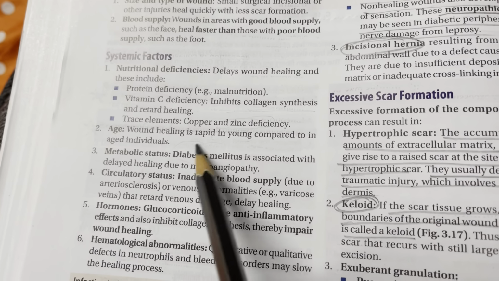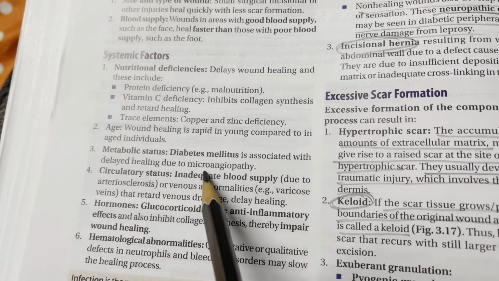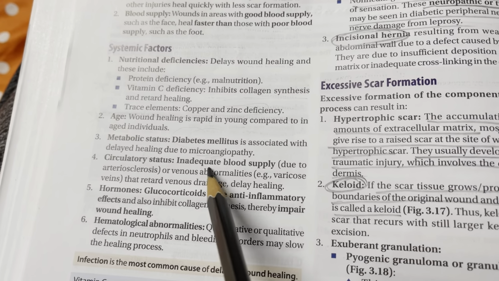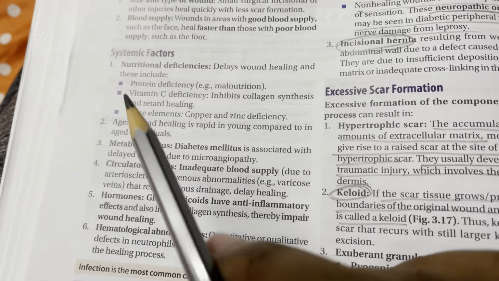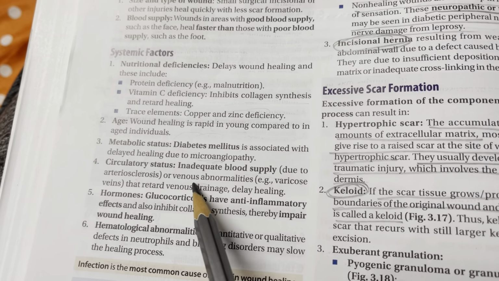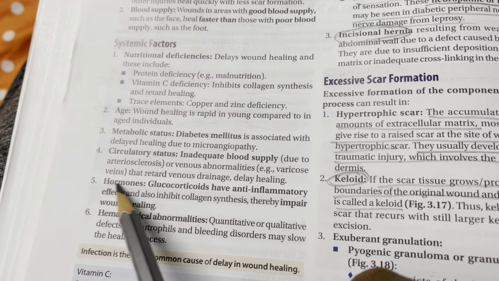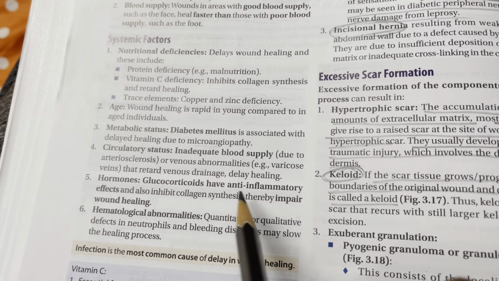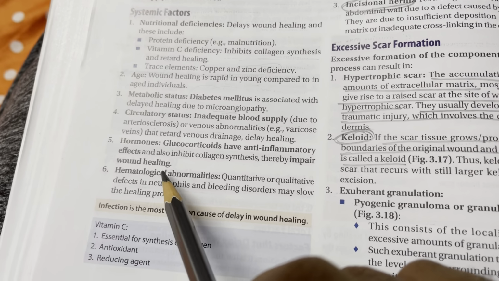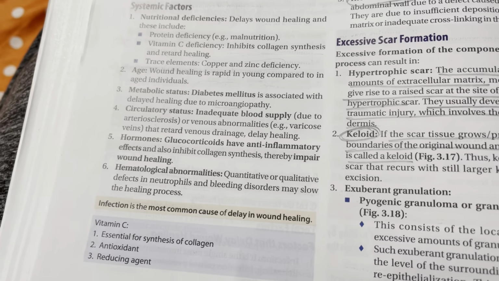Metabolic status: diabetes mellitus is associated with delayed wound healing due to microangiopathy. Circulatory status: there is inadequate blood supply, whether due to arteriosclerosis or venous abnormalities, and they delay healing. Glucocorticoids have anti-inflammatory effects and they impair wound healing. And also hematological abnormalities delay wound healing.